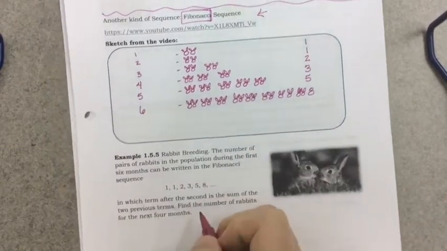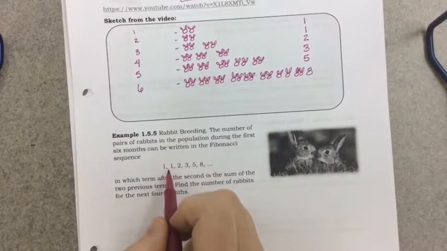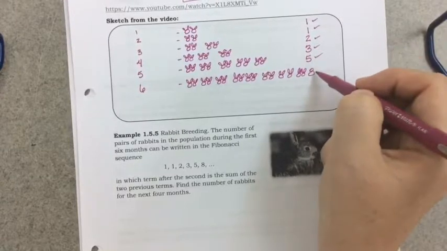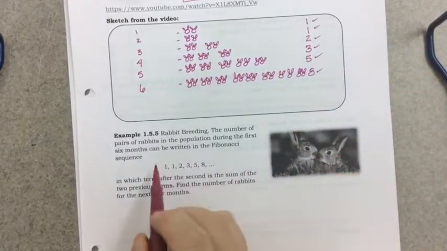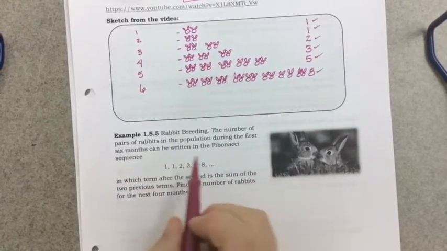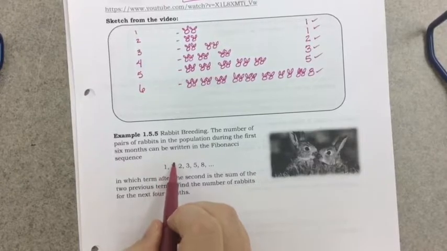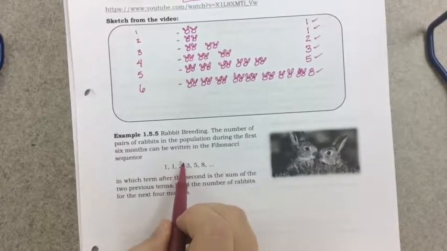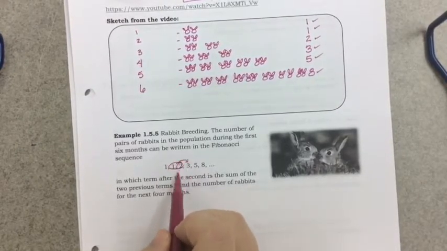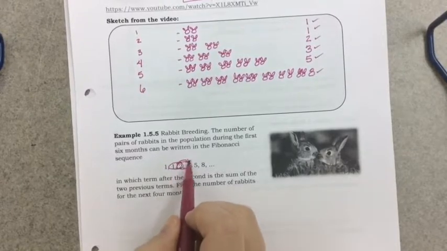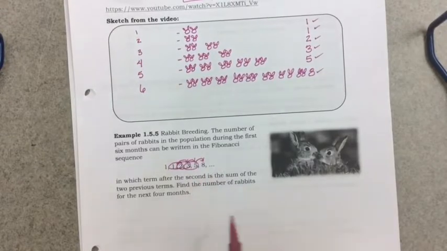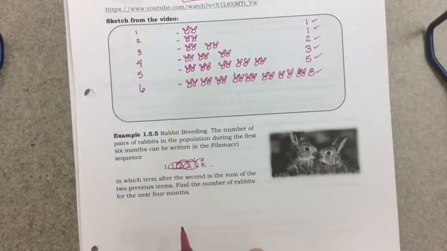This forms a Fibonacci sequence, where I start off with 1, then I have 1, then I have 2, then 3, then 5, then 8. So instead of increasing by a constant ratio, I am taking 1 and 1, adding them together, and I get 2. Then I take 1 and 2, add them together, and I get 3. Then I take 2 and 3, add them together, I get 5. 3 and 5, add them together, and I get 8. This is the Fibonacci sequence.